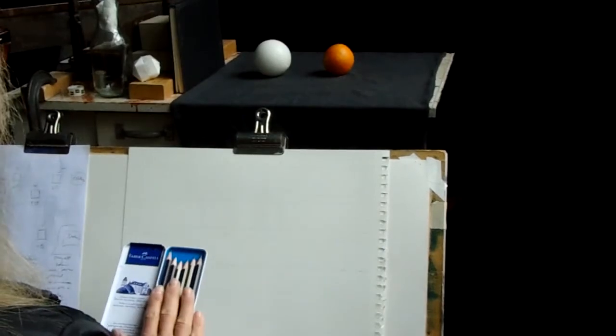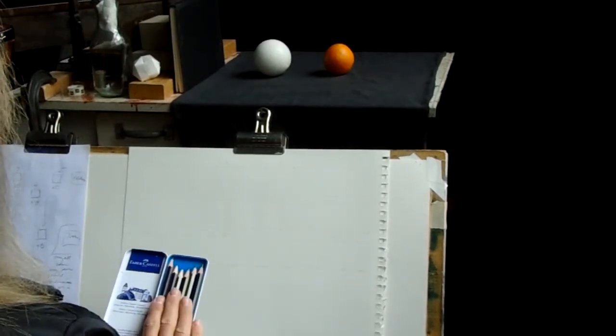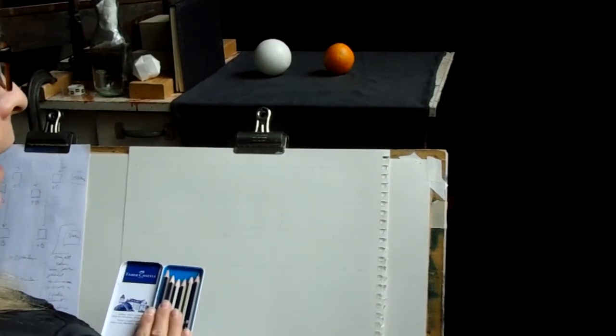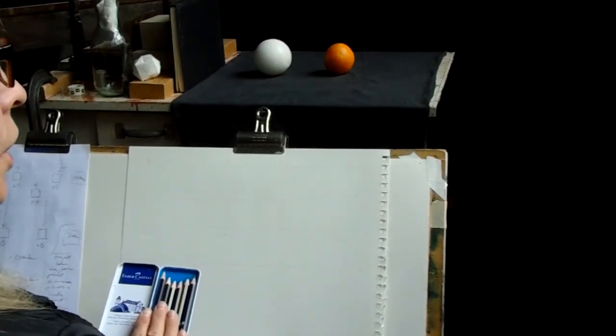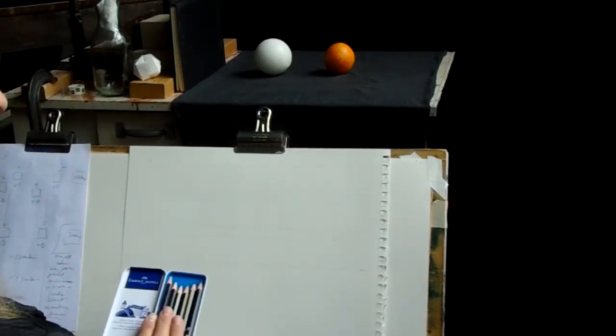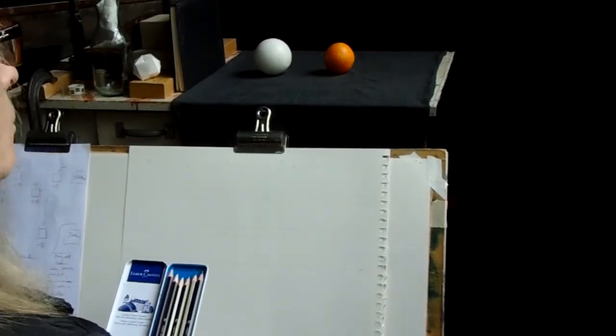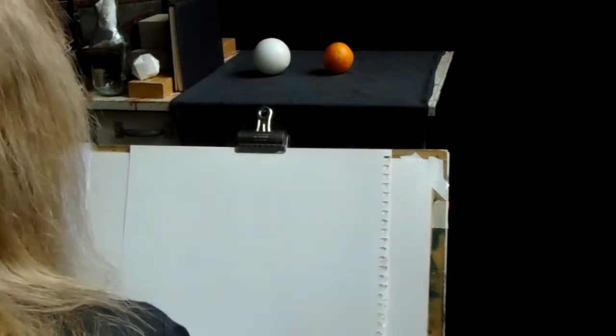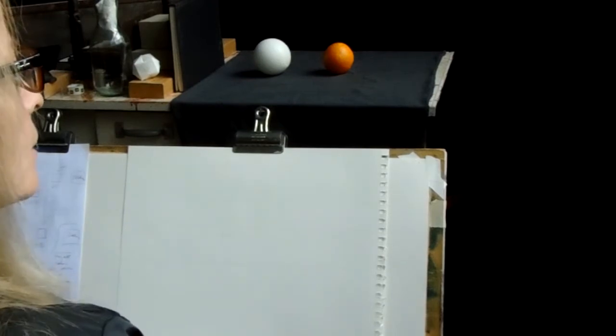And in this exercise, we're going to use all your pencils except for the 2H. The 2H, which is your hardest pencil, we're going to use primarily for our perspective unit, where we do just graphic lines. All right, so let's begin. Today I want to talk about value.